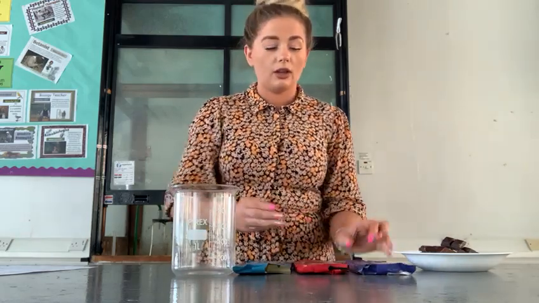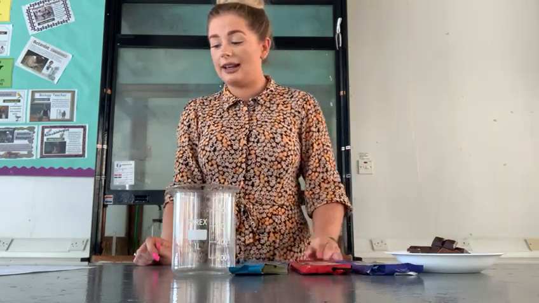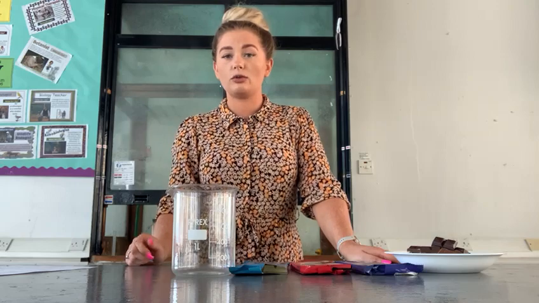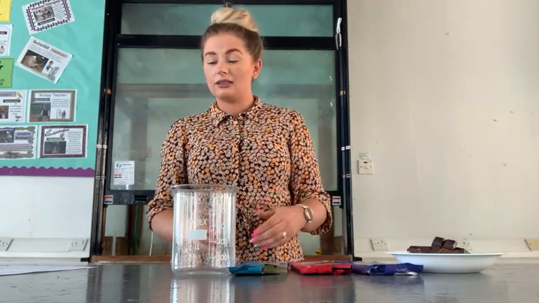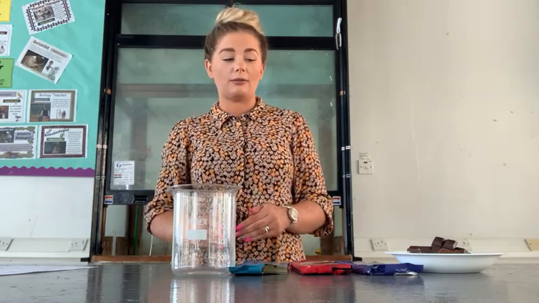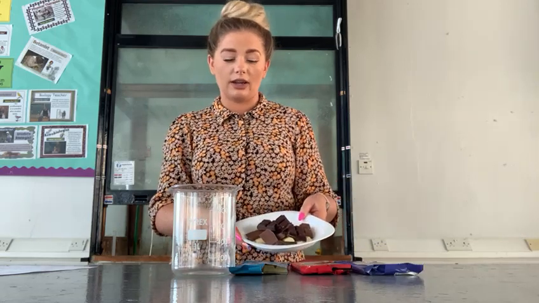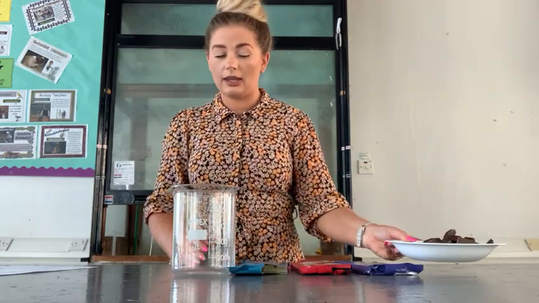Okay. The 3 states of matter that we need to talk about are solids, liquids and gases. So solids stay in one place. They can be held, they do not flow, but we can cut them into different shapes. So the chocolate that we've got here is a solid. Okay, you can see that I've got a mixture of all 3 chocolate types in my dish.